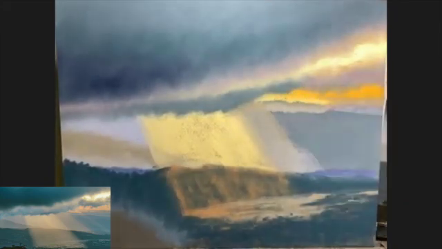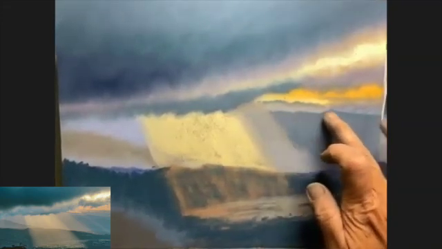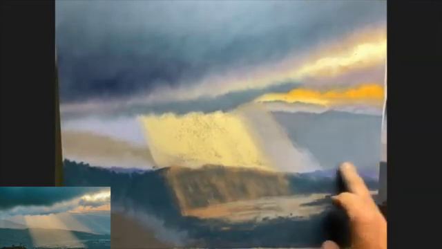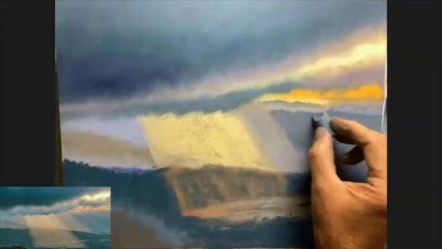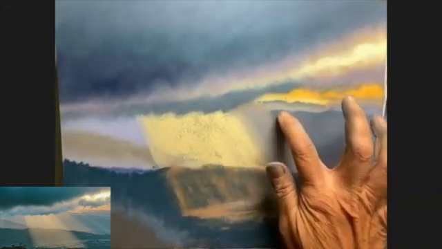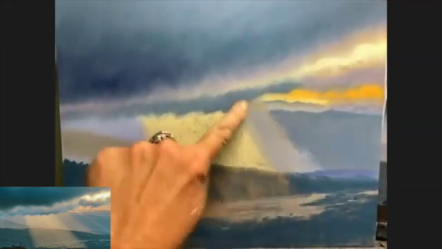And those are my found edges. So I'm reasserting those found edges so that they contrast with the lost edges. Lost edges and soft edges are the same thing. Found edges and hard edges are the same thing. It's just different terms for the same concept.